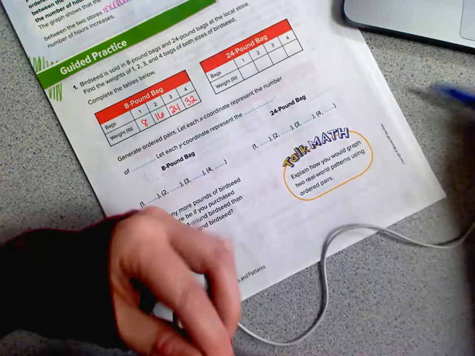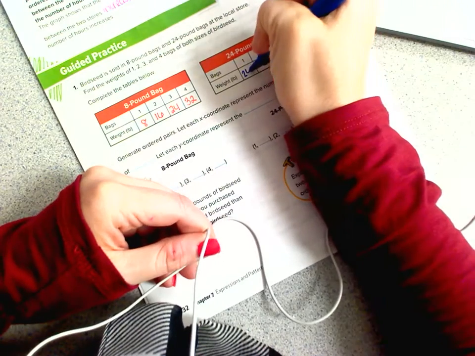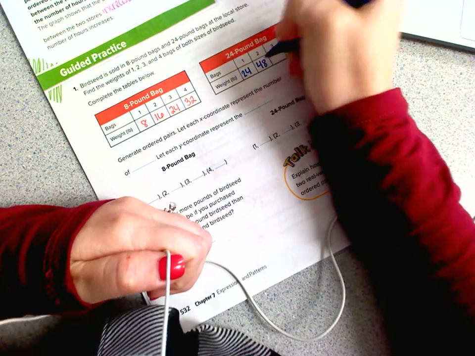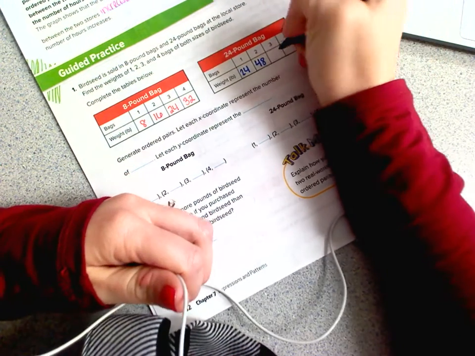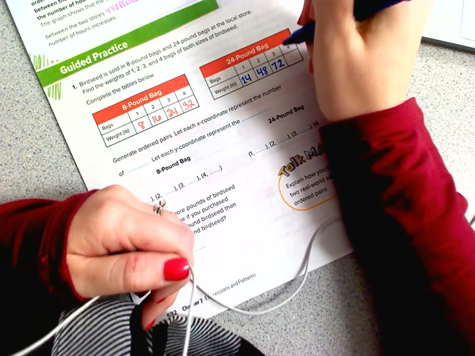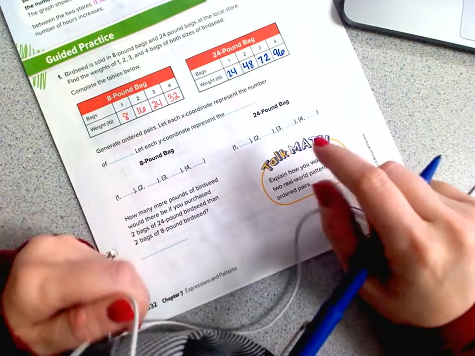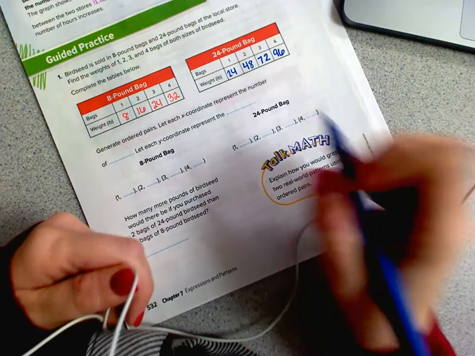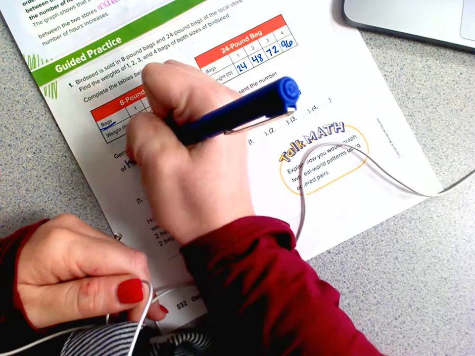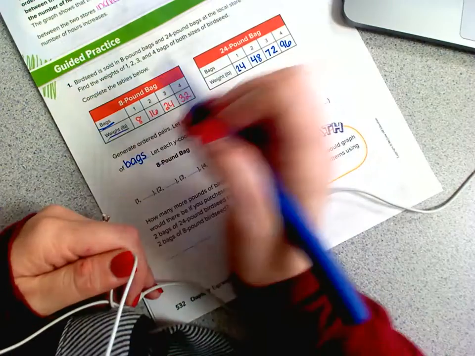All right, how about the 24-pound bag? One bag is 24 pounds. 2 bags is 24 plus 24, which is 48. 3 bags is 72. And 4 bags, 4 times 24, is 96. Let's generate ordered pairs. Each x-coordinate is going to represent the number of bags, and each y-coordinate is going to represent the weight.